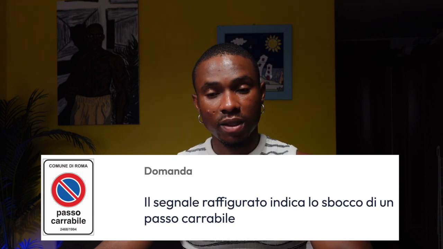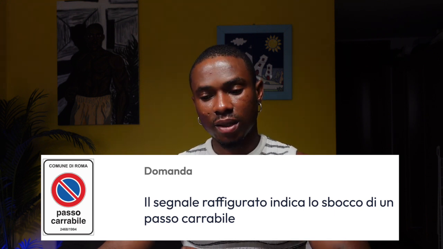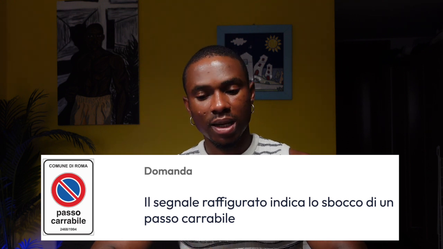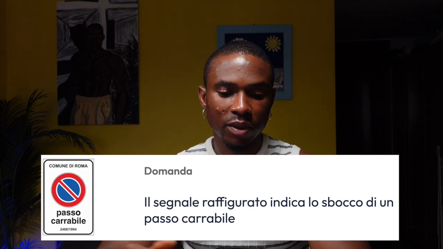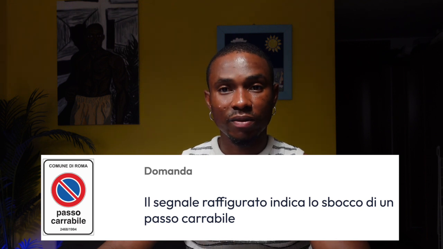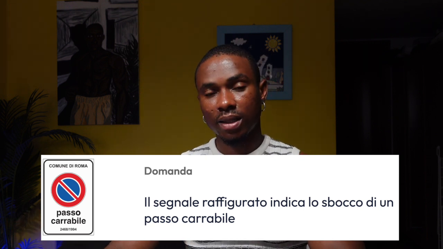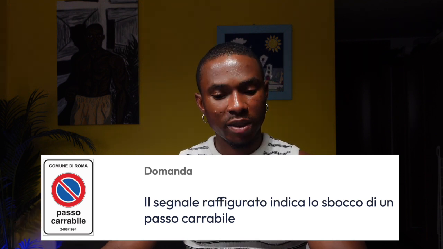The next one we have here: il segnale raffigurato indica lo sbocco di un passo carrabile. The answer to this question here is vero, because the question is letting you know this sign here refers to passo carrabile, and we know passo carabile is a private property. So this one is vero.